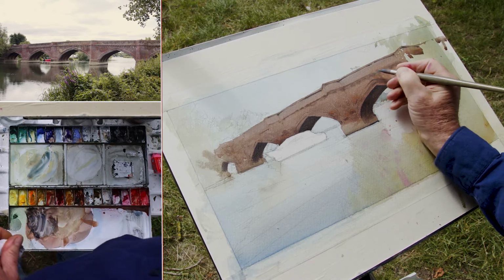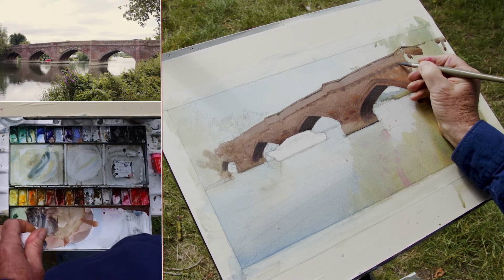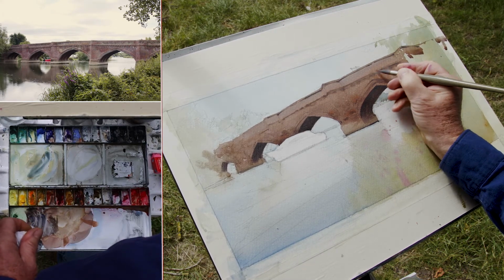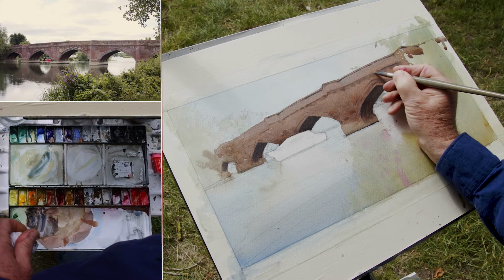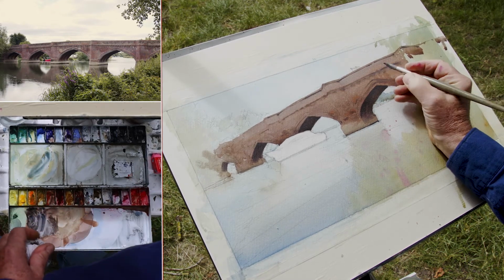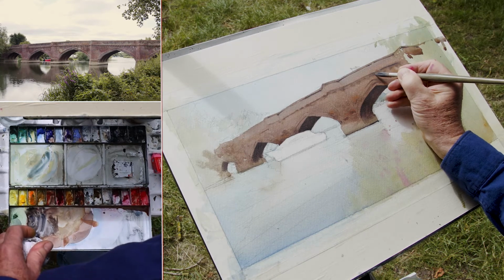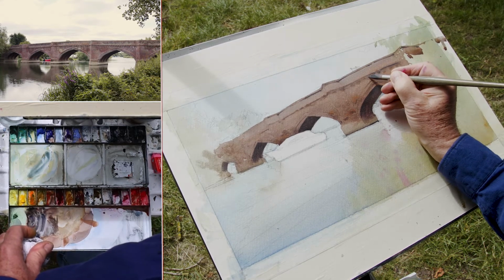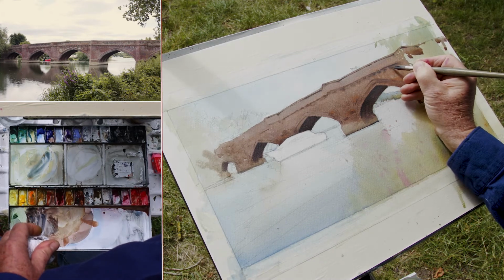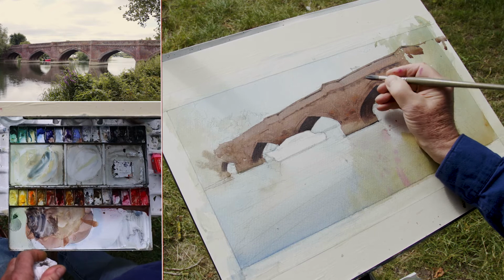I think just a little bit of extra detail here. The thing is that you have to do a minimum amount of detail and then it follows to the viewer's eye that everything else must be done in the same detail even though it isn't.